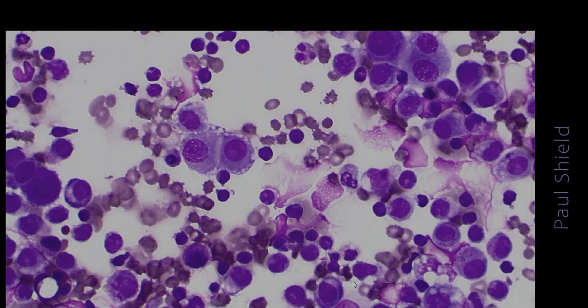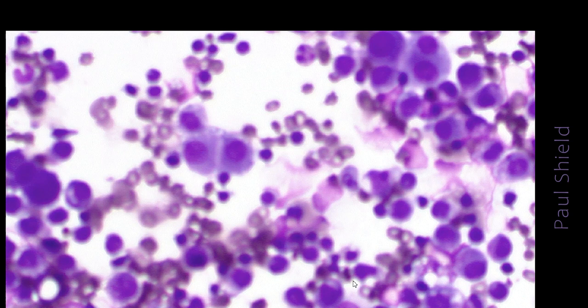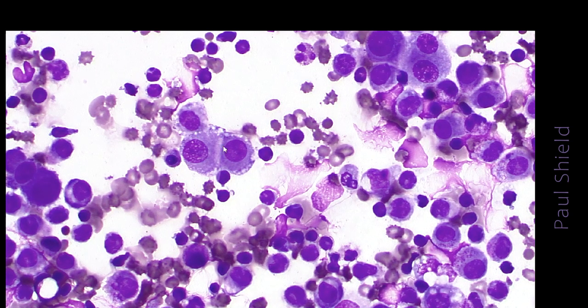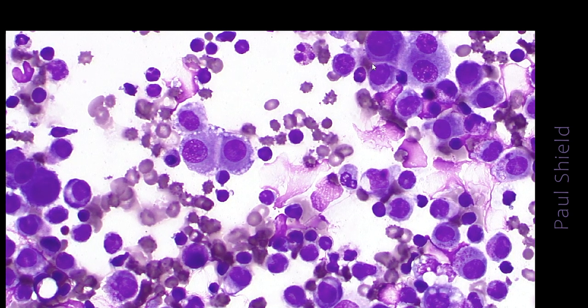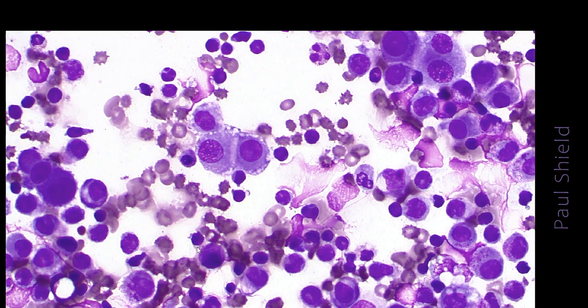Here's another good group on a diff quick. You can see the lacy periphery and the little window separating most of the cells where they join. So this is a useful feature to identify mesothelial cells.